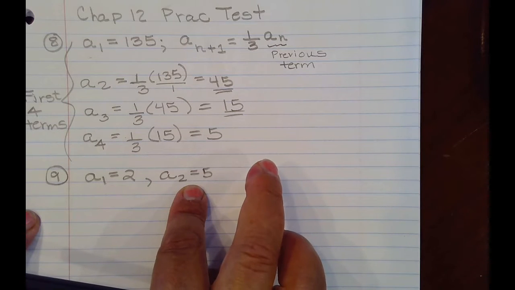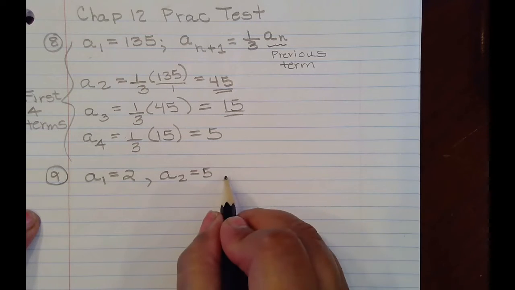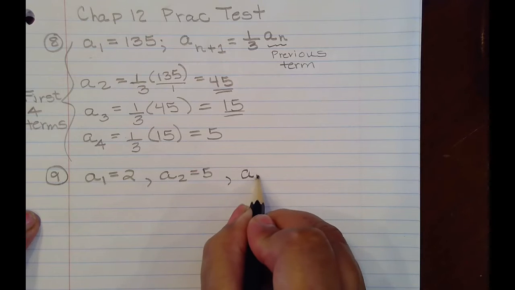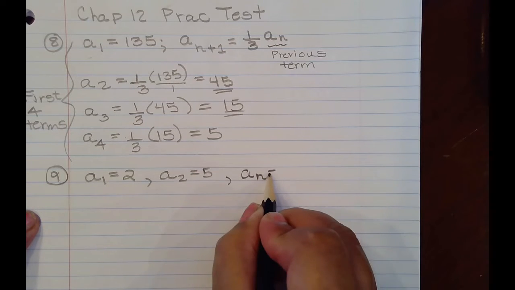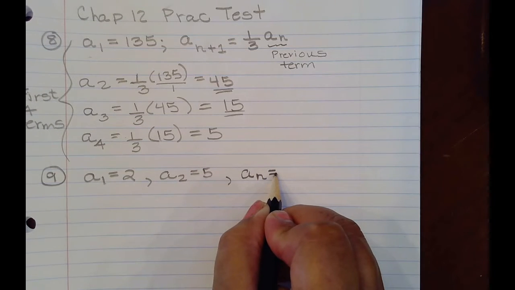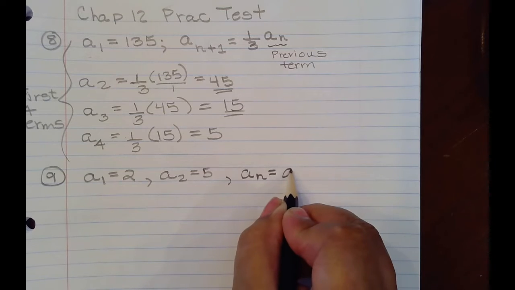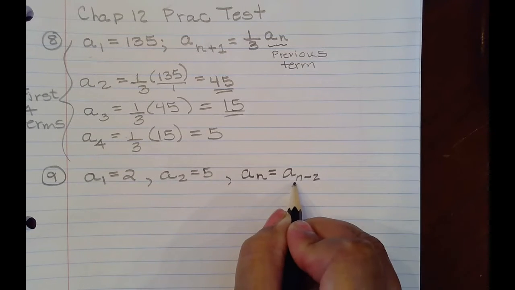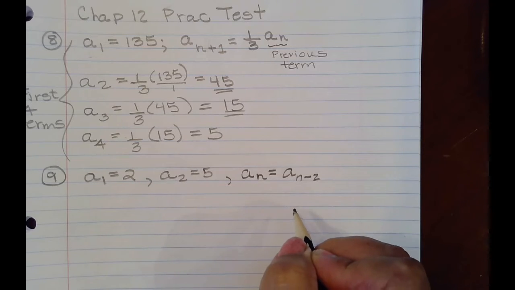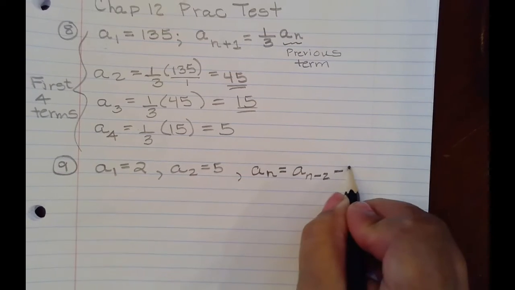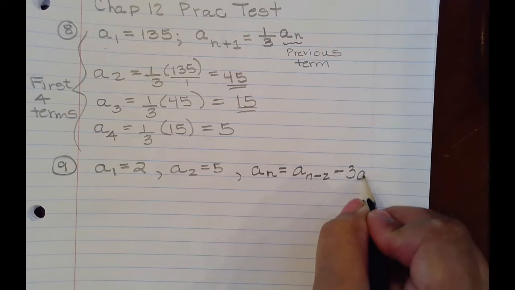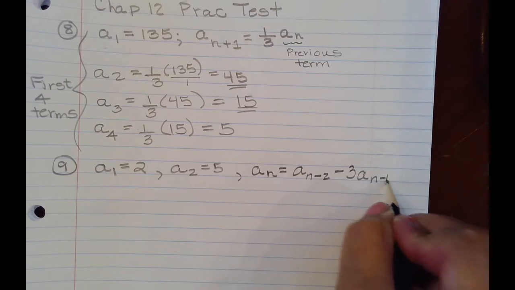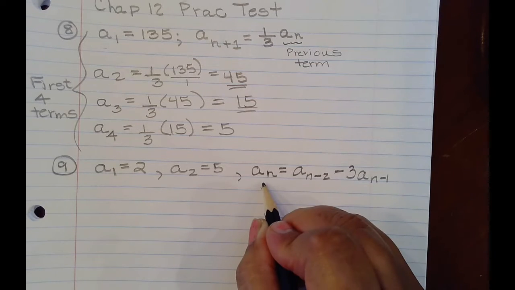That's when they're going to give you more than one value. So now they're saying to get any subsequent terms in the sequence that you should multiply the term that came 2 before the one you're looking for minus 3 times the term that came 1 before the one you're looking at.